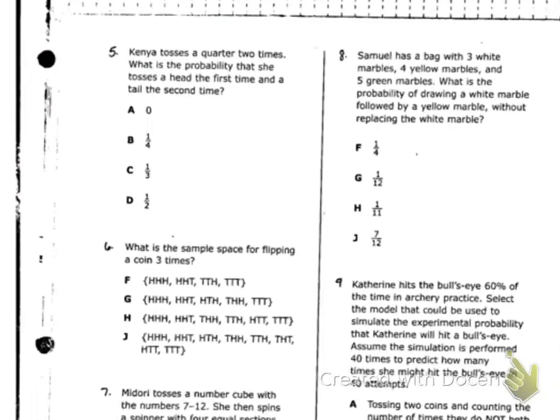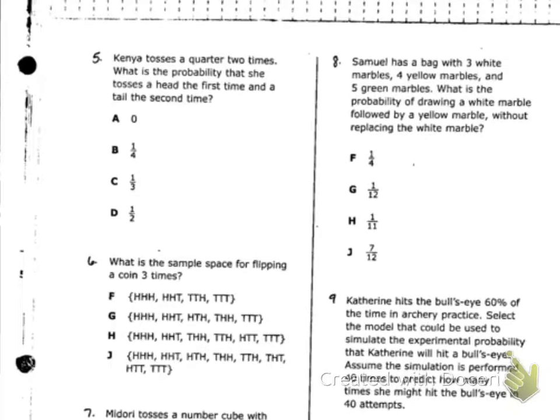Number 5. So this page is going to deal with a little bit of probability here. Kenya tosses a quarter 2 times. What is the probability that she tosses a head the first time and a tail the second time? Alright, so there are 2 probabilities. So the first probability, probability 1, and then probability 2.